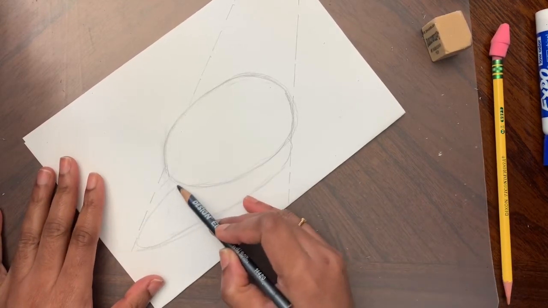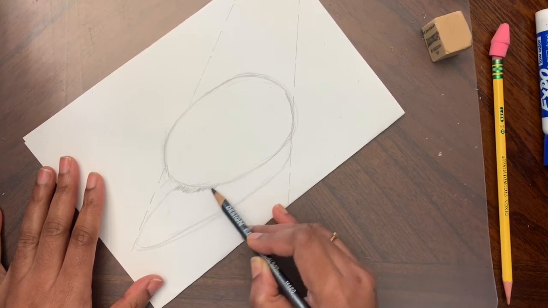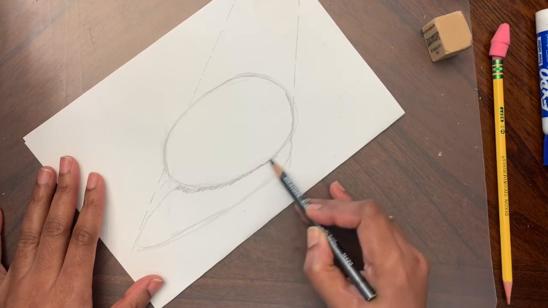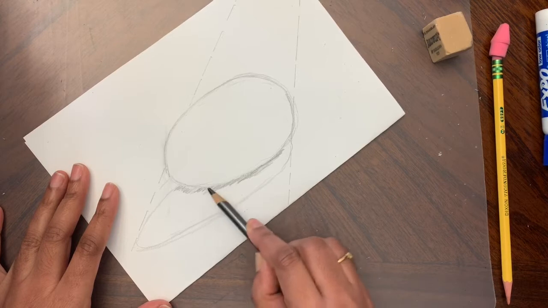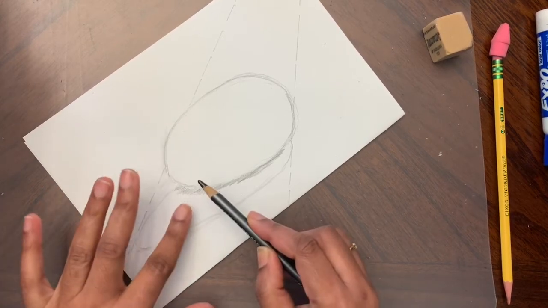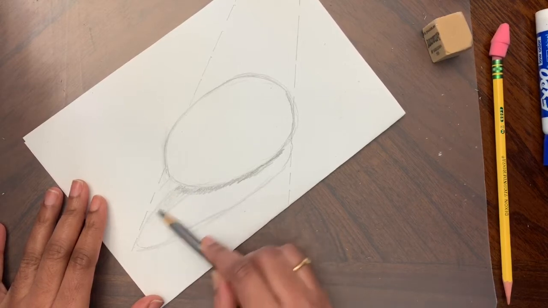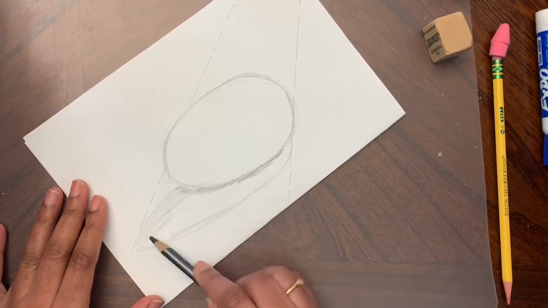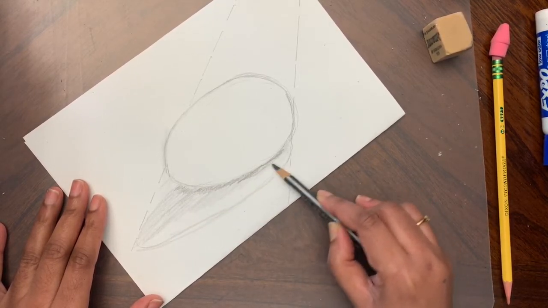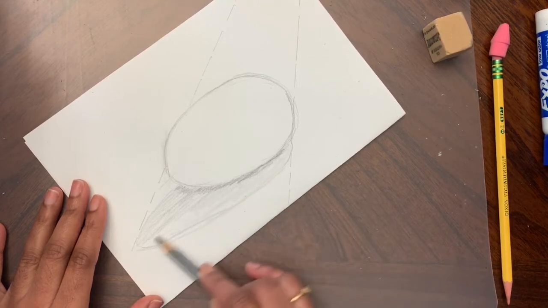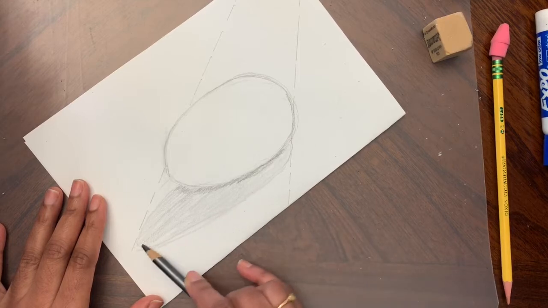Maybe I can color it now. The part that is directly under the egg would be really dark, right? So I'm just going to make it dark, and as it goes away, it will become lighter. I will come back to this and shade again on top, but now I'm just laying down a base layer.